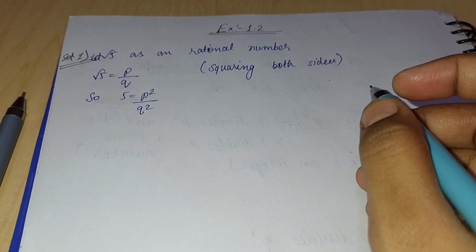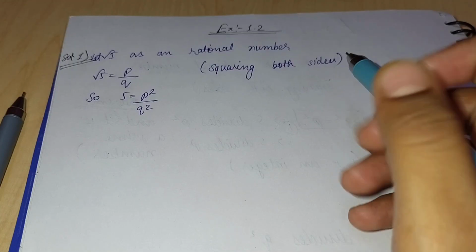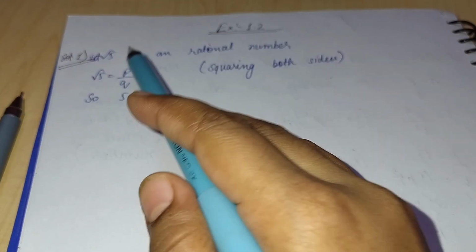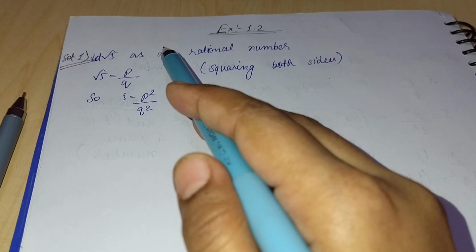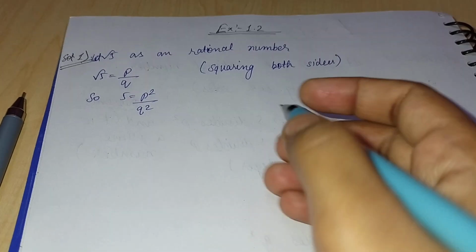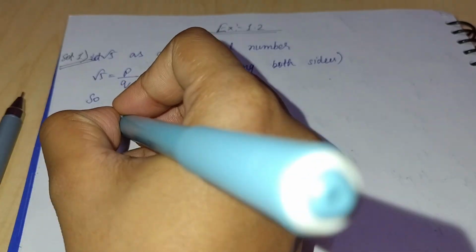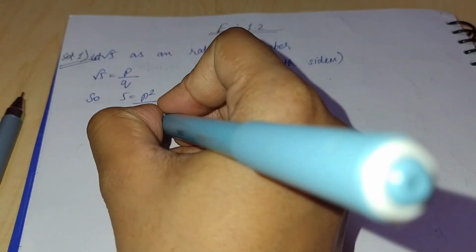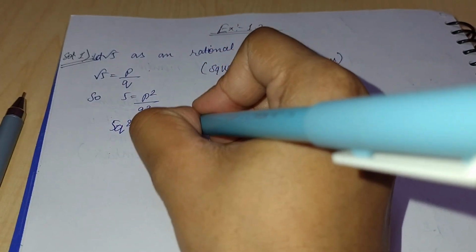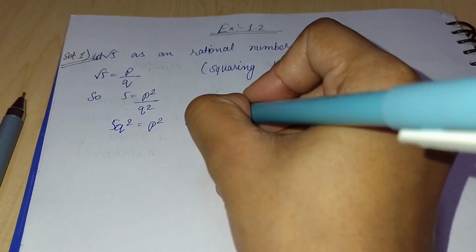So the first question is, prove that under root 5 is an irrational number. So we will firstly let under root 5 as a rational number and then we will solve the question. We have put under root 5 equal to p by q. On squaring both sides we will get 5 is equal to p square by q square. Then it forms first equation.